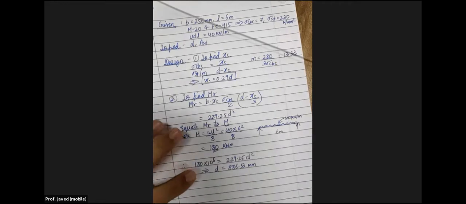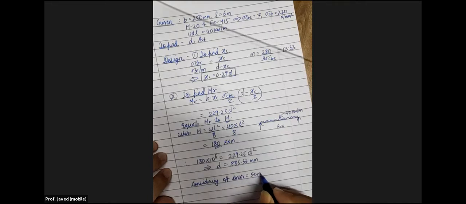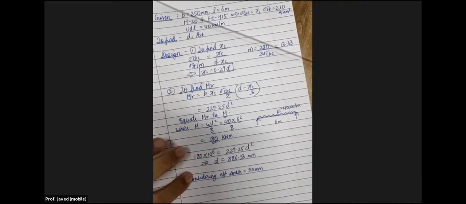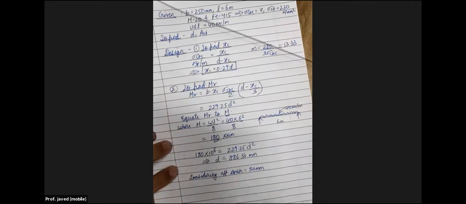So now you got only the effective depth. Okay, so you have to find out the overall depth. For that, you need to consider a suitable cover. So let us directly assume the effective cover as 50 mm. Okay, so remember one thing in design problems, you can directly consider the effective cover on a bit higher side, that is 50 mm. So it will take care of the layers, whatever you're going to provide. So it is always better, you can take it as 50 mm.